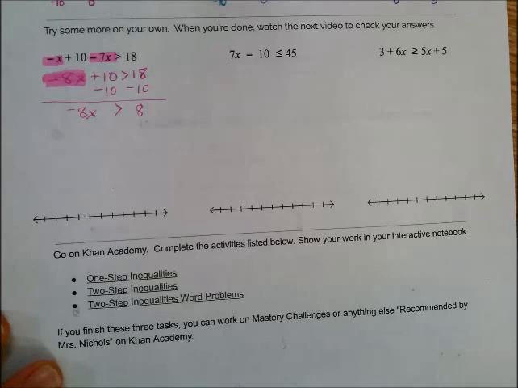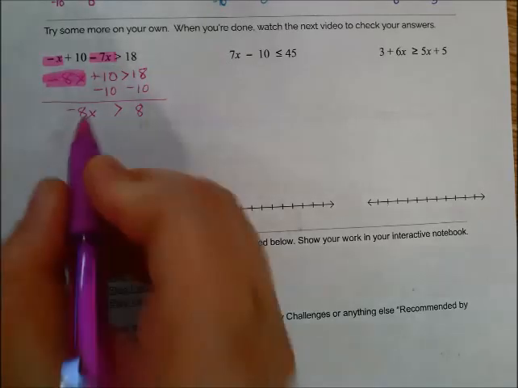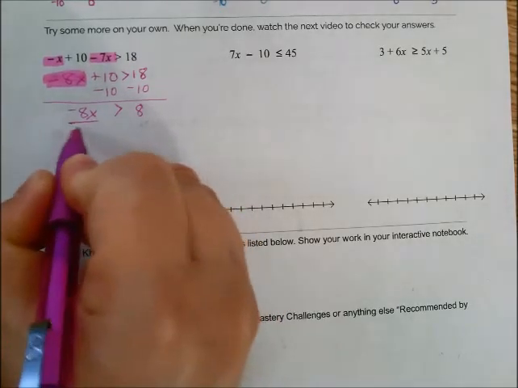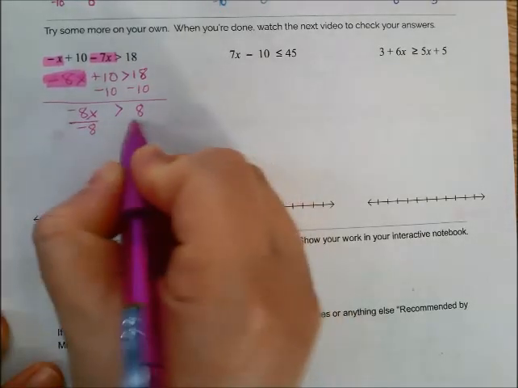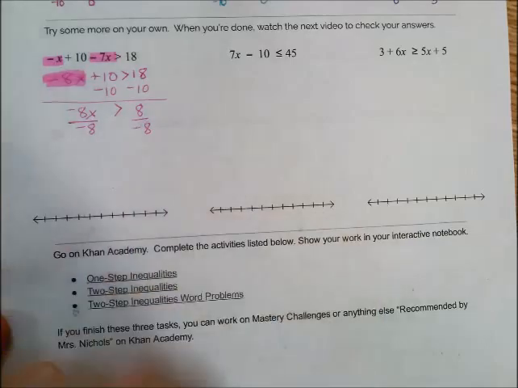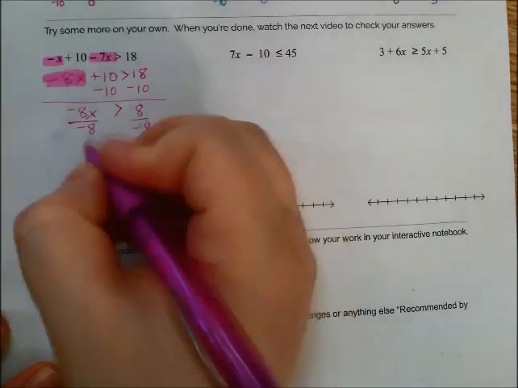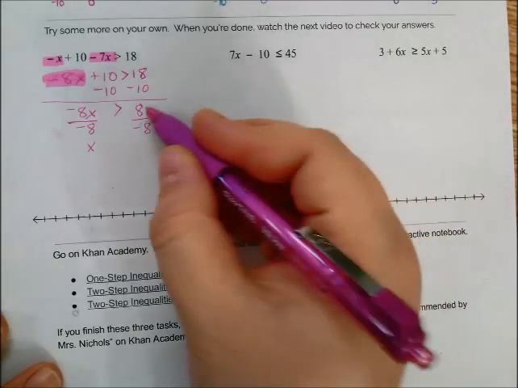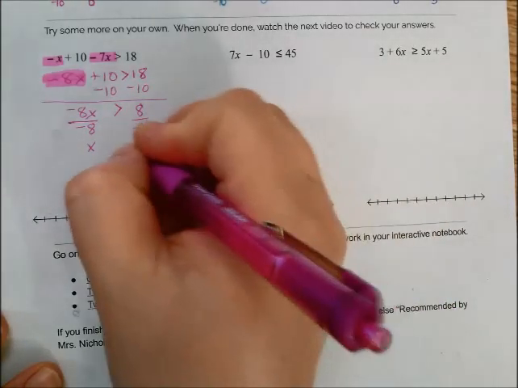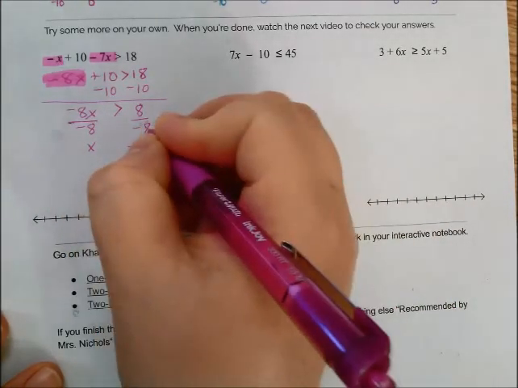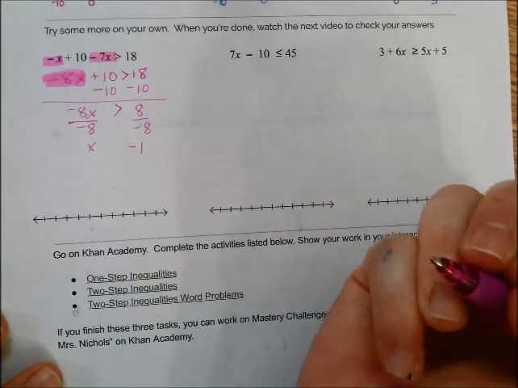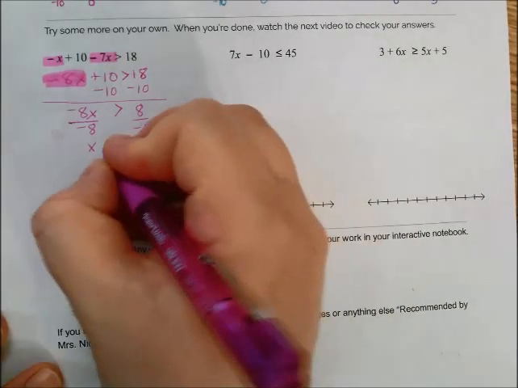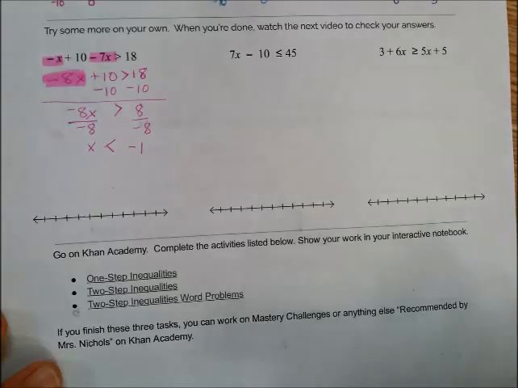Now I have -8 times x on the left, and I need to get x by itself. So in order to isolate x, I'll divide both sides by -8. When I do this, on the left-hand side, I just get x. And on the right-hand side, I have positive 8 divided by -8. That's a -1. I divided by a negative, so I need to flip the direction of my sign. So my solution is x is less than -1.